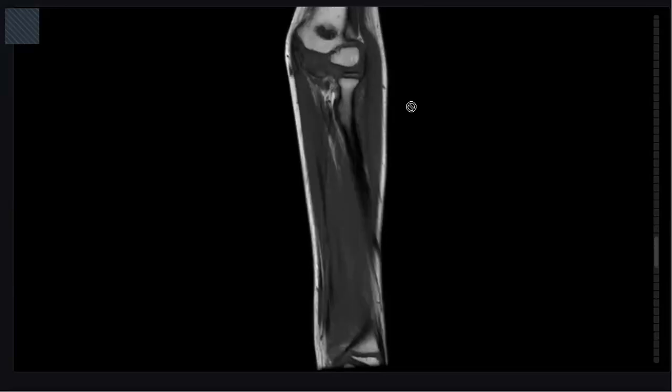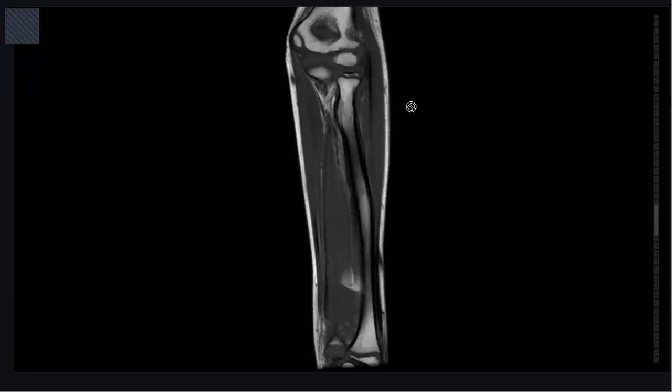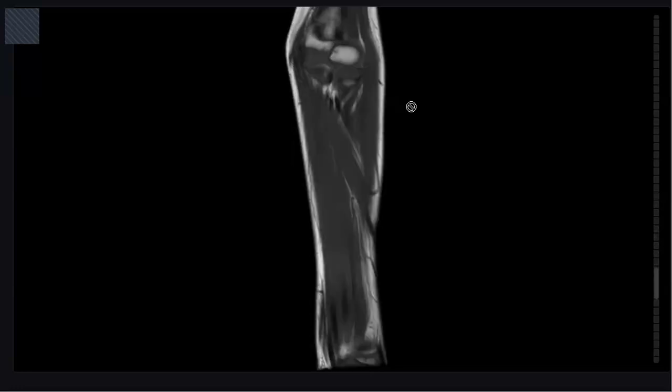Yes, here I can see the proximal shaft of the radius showing abnormal signal in the proton density scan with prominent periosteal reaction and mild edema in the surrounding soft tissues and muscles.